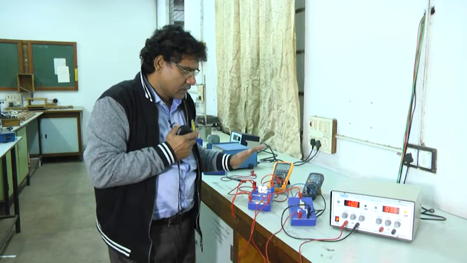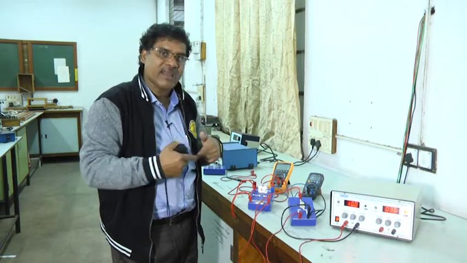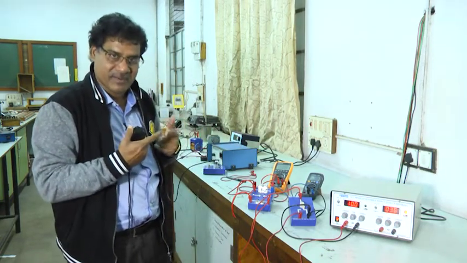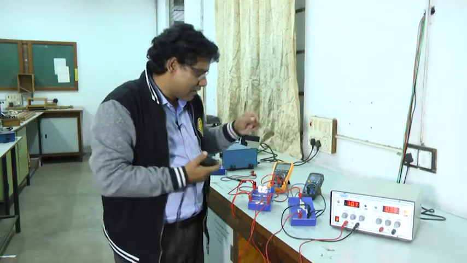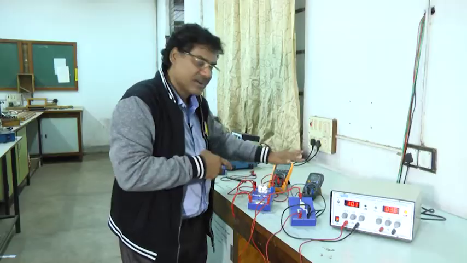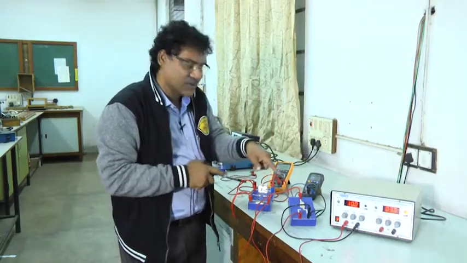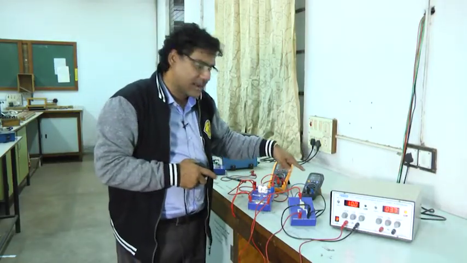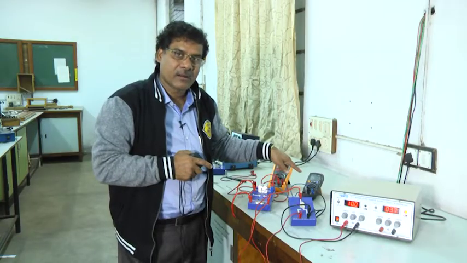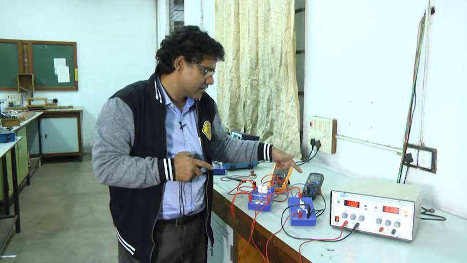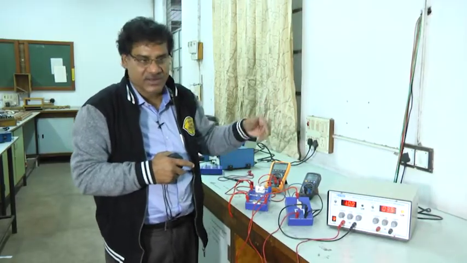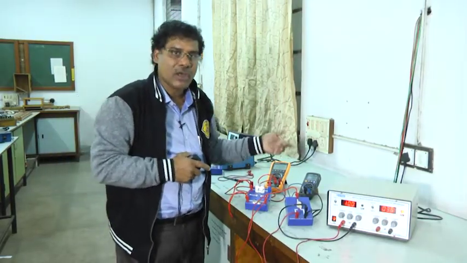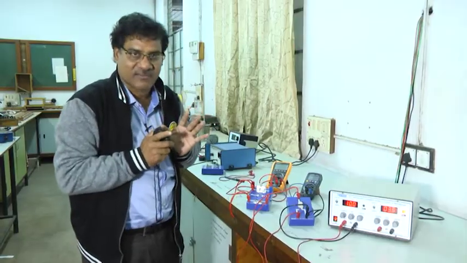Then I will repeat the same experiment, but that time again I will short it to make it 0, then start charging, and take the reading of the ammeter, the current reading. During charging I will take the current reading, and during discharging again the current reading. So you will have 4 sets of data.